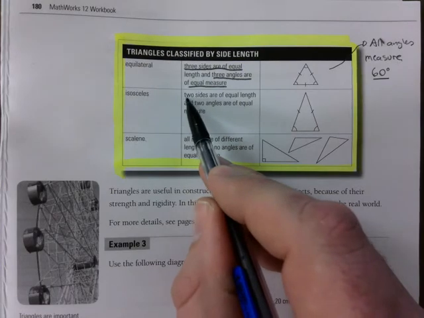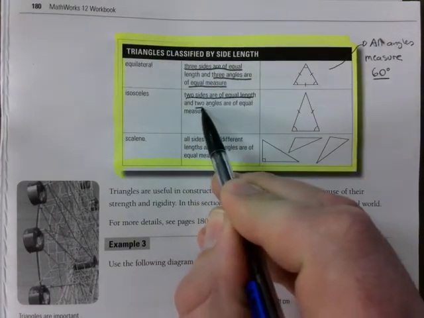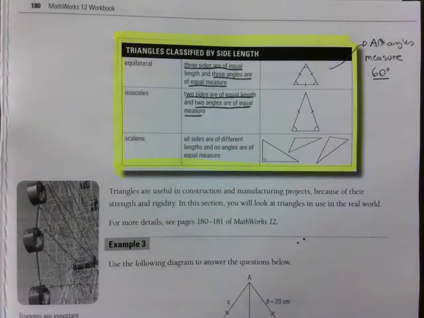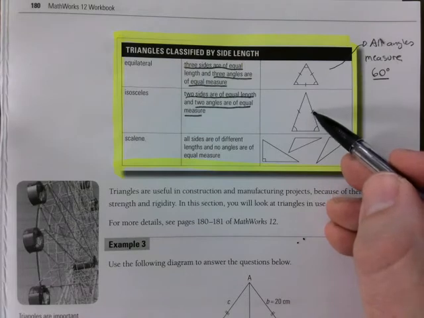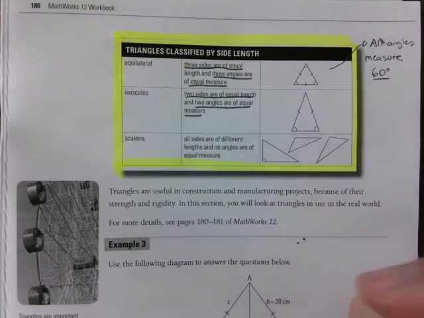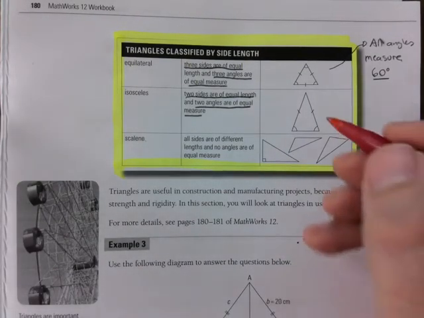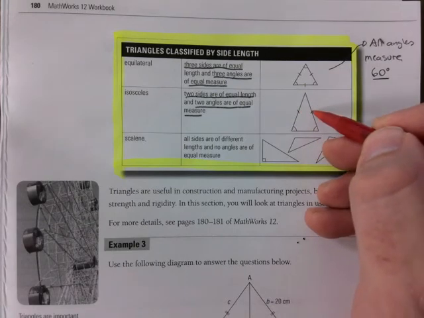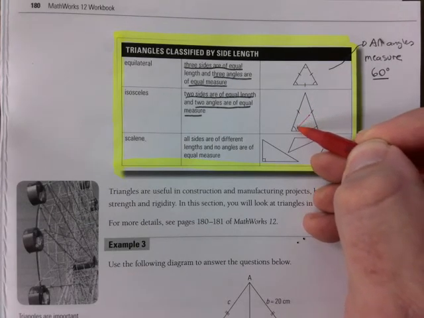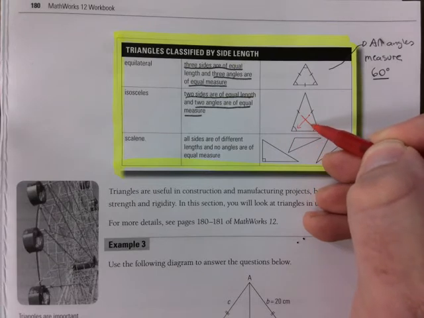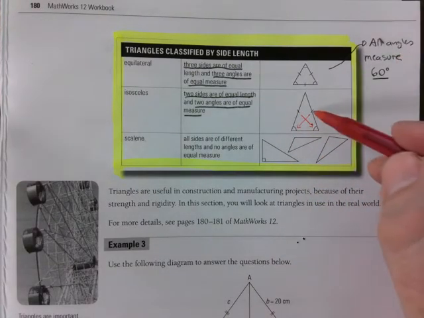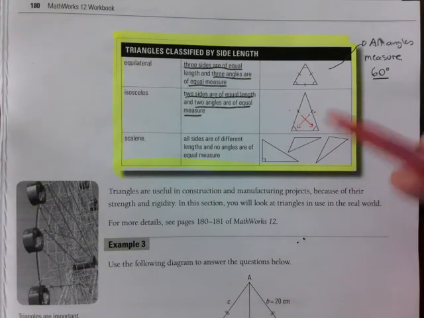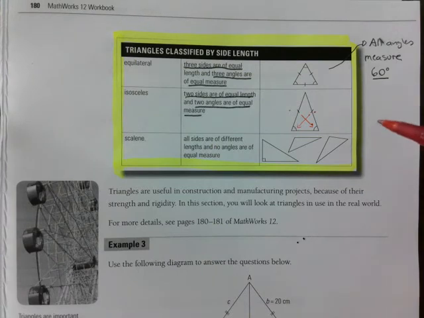Isosceles, there's 2 sides of equal length and 2 angles of equal measure. And that's denoted by the markings like that. So I want to add something here. If you have a color like a red pen or something, or blue, notice this. If these 2 sides are equal, then automatically the angles across from them will be the same. So if one measures 10 centimeters and the other 10 centimeters, whatever the angle is, it's going to be the same. So keep that in mind.